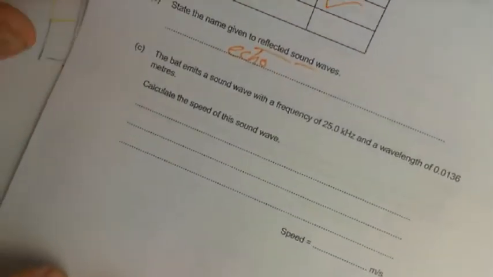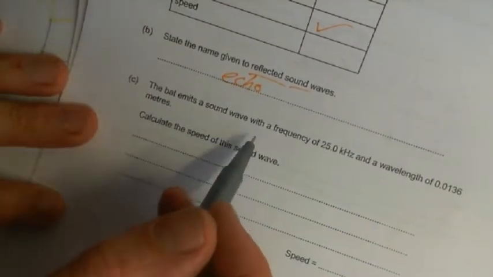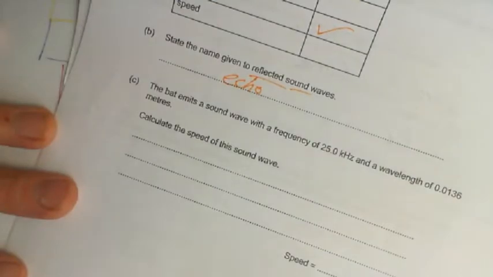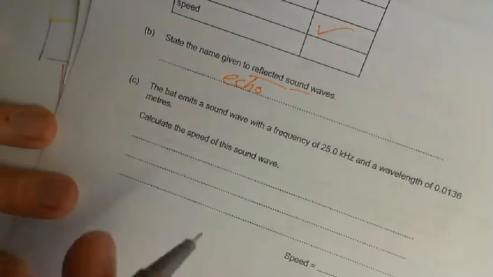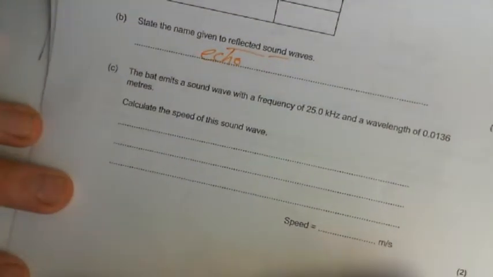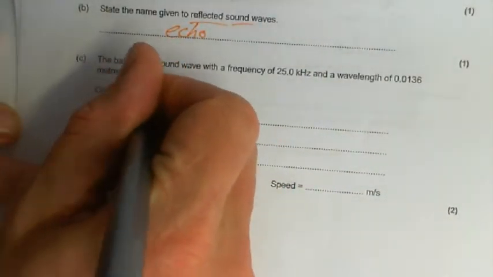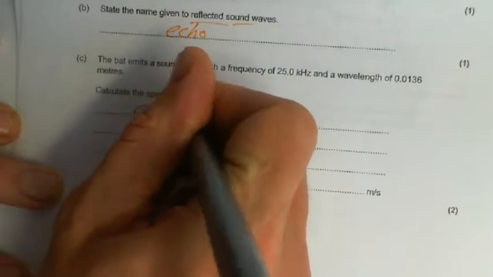The bat emits a sound wave with a frequency of 25 kilohertz and a wavelength of 0.0136. Calculate the speed of this wave. Earlier in the paper you were given the equation, so hopefully you went back and looked at that. If not, you should know this one. So C equals F lambda.